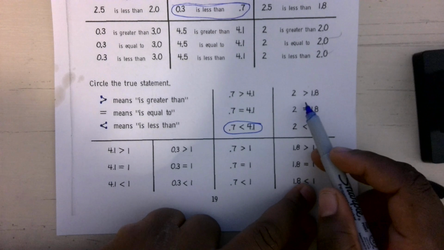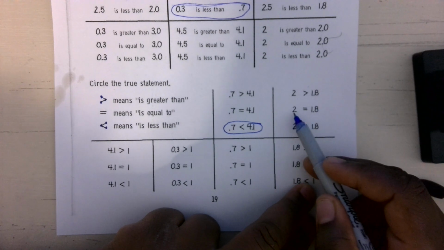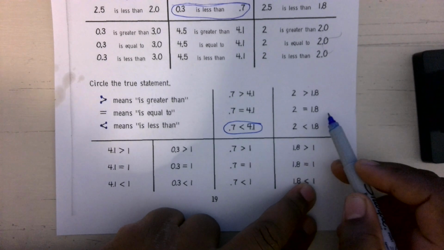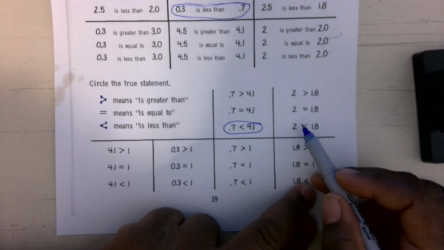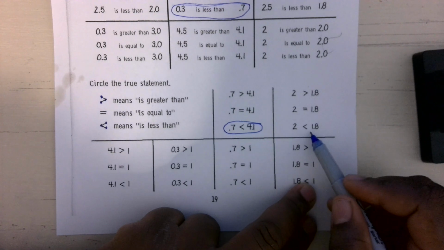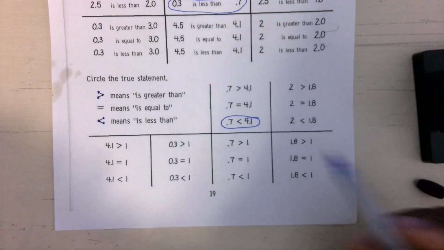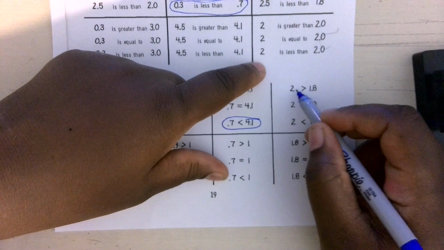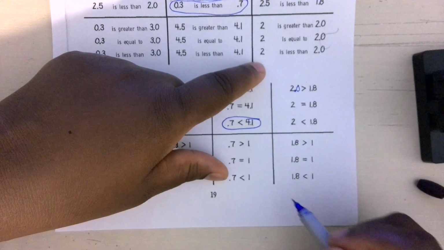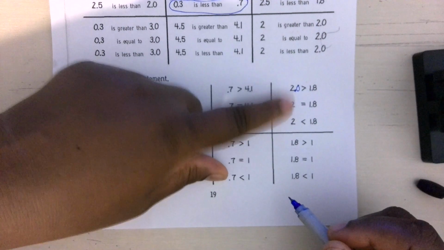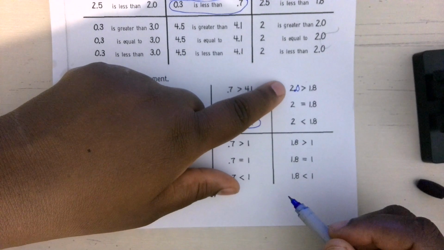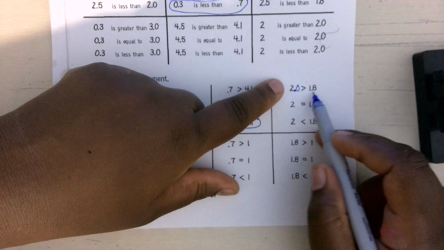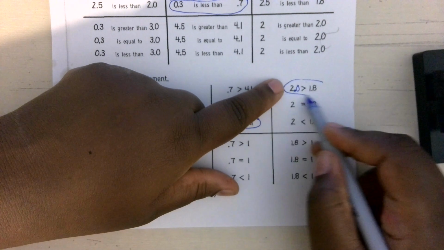2 is greater than 1 and 8/10. 2 is equal to 1 and 8/10. Or 2 is less than 1 and 8/10. So this is 2 whole units. I can also think of it as 2 and 0/10 or 20/10. 20/10 is greater than 18/10.